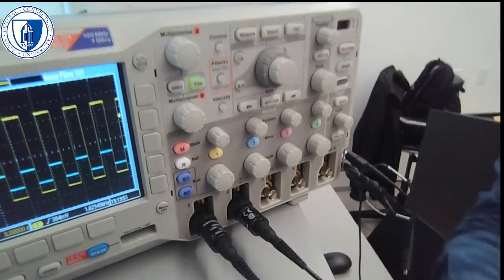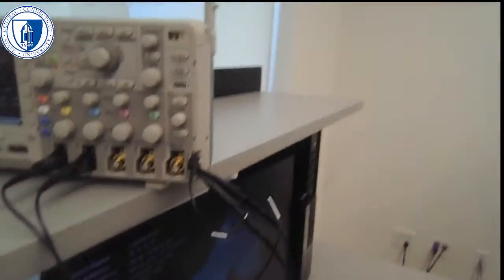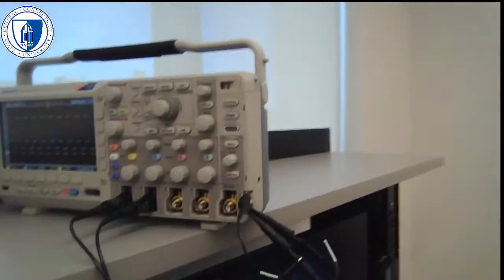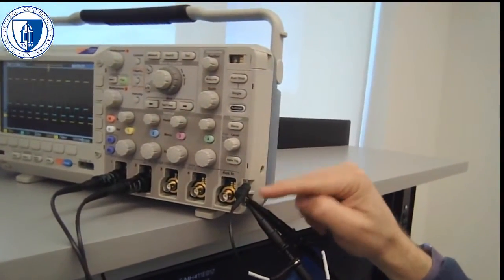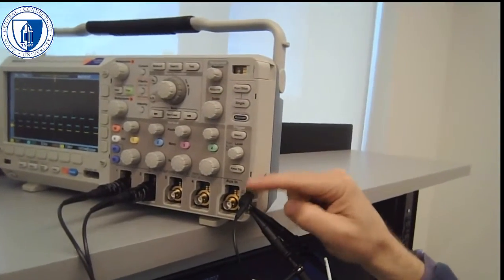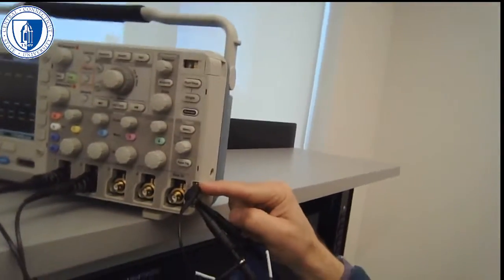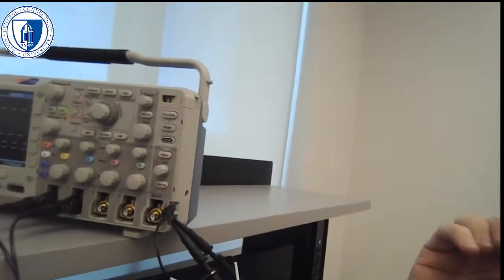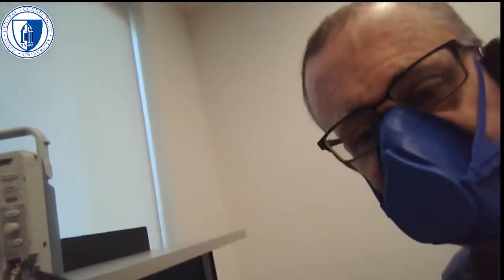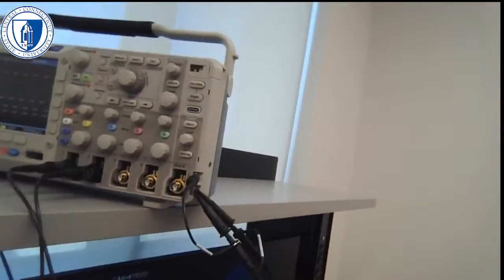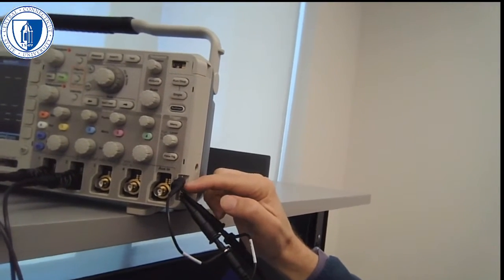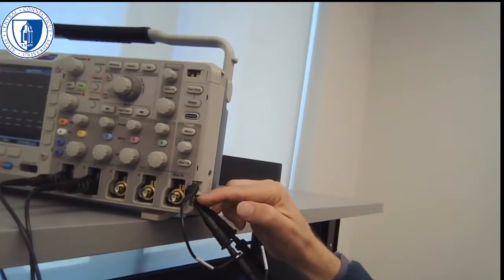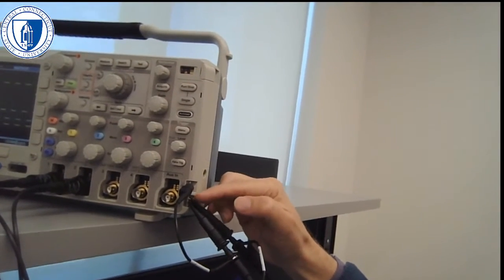Right, over this side, there's 2 bars. The top bar here is earth or ground, and the bottom bar is the calibration signal.